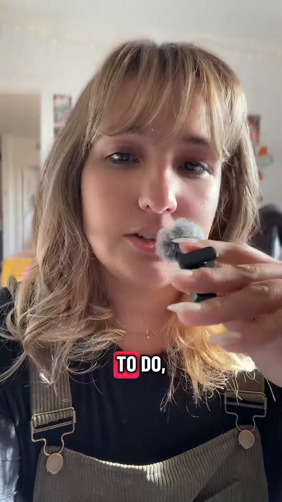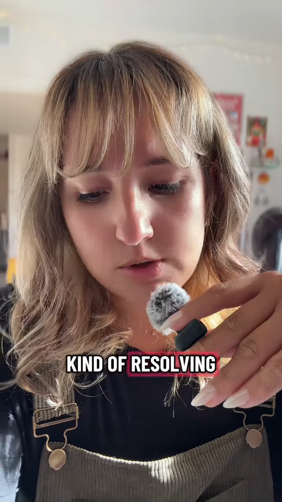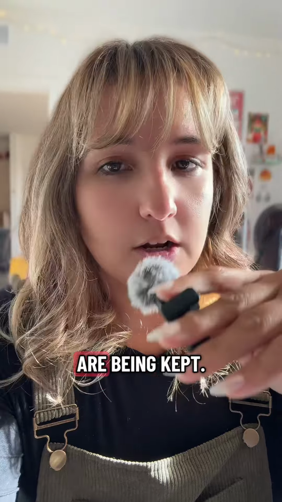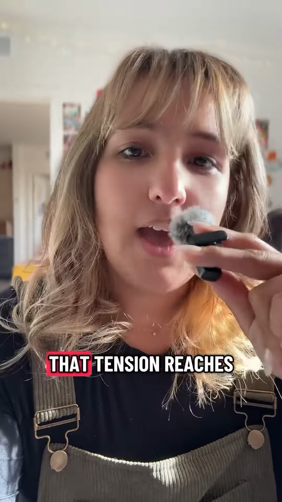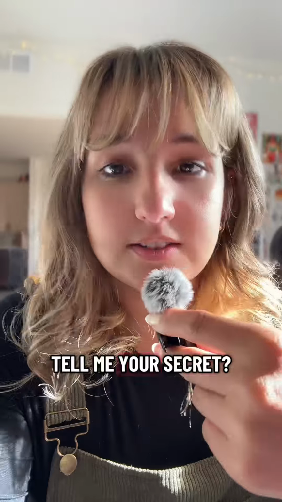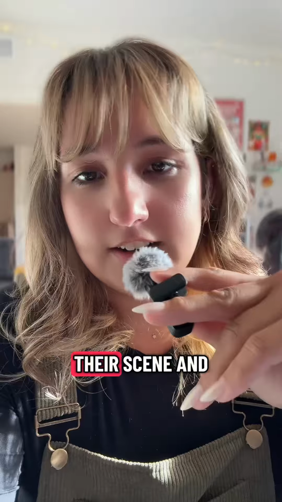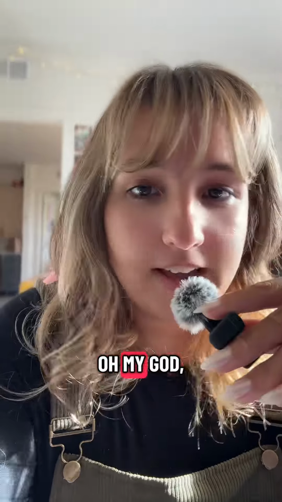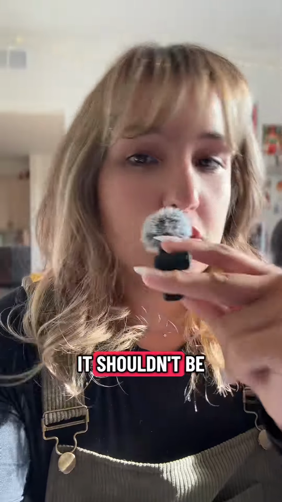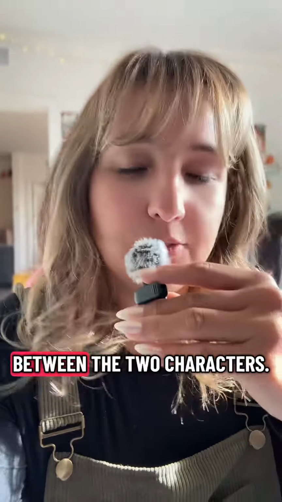And so, what I am going to do, I have two characters who are resolving an emotional plot point between them. There are secrets that are being kept. And right when that tension reaches its highest point, are you going to tell me, or are you going to tell me your secret? What I'm going to do is have another character enter their scene and say, oh my God, this has just happened. And the important thing is that it shouldn't be the exact same type of tension. So that's interpersonal tension going on between the two characters.